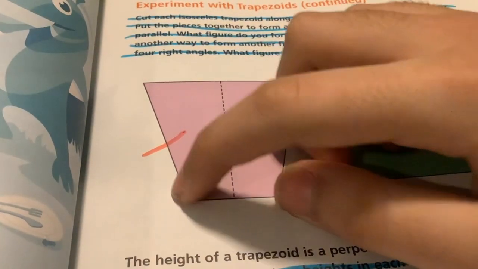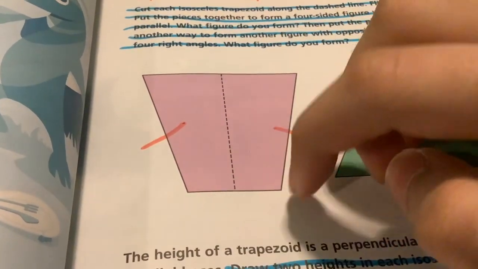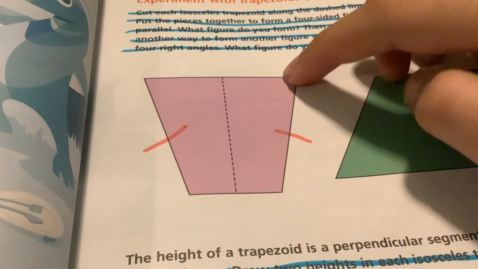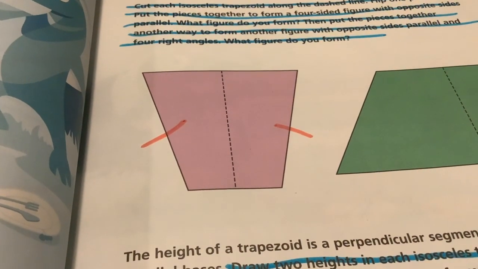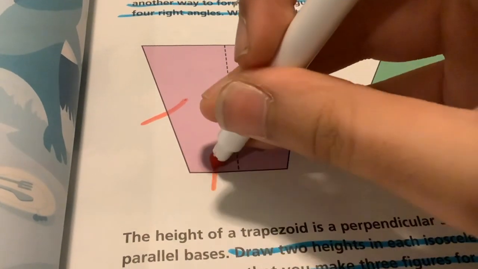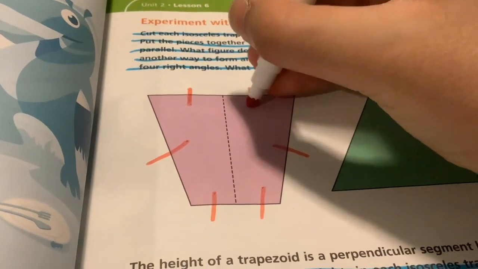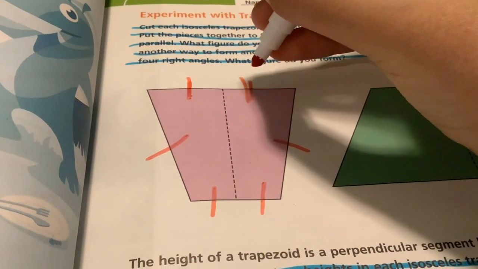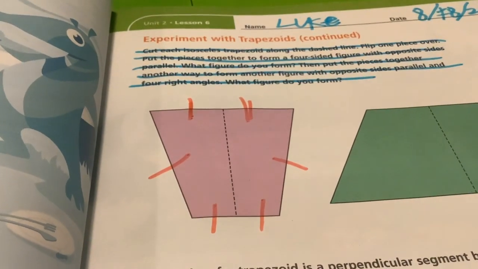Yes. These are equal. Which makes this whole trapezoid. Yes, which means that this must be equal as well. And this must be equal. Wait a second. What do you notice?